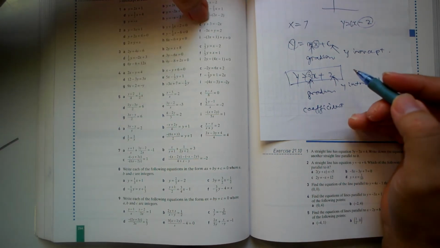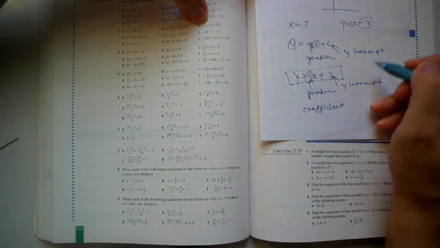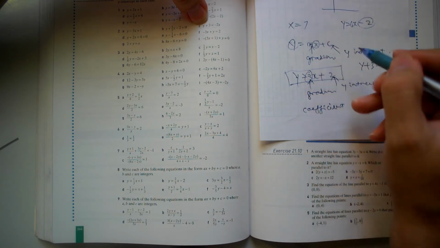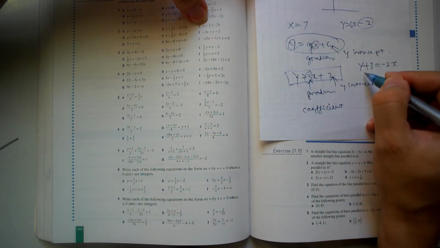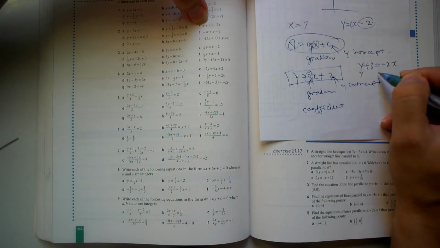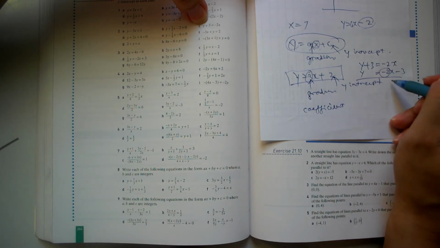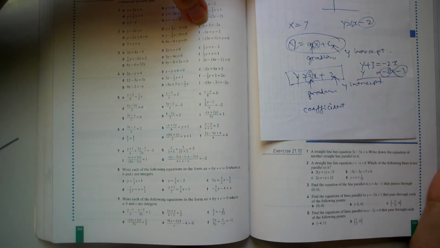Okay, but for this one you can see y plus 3 equal to negative 2x, which is not in the same format of y equal to mx plus c. So we need to modify this, make it in this order, so that you can read it easily. By moving like that, only then can you say this is the gradient, this is the y-intercept.